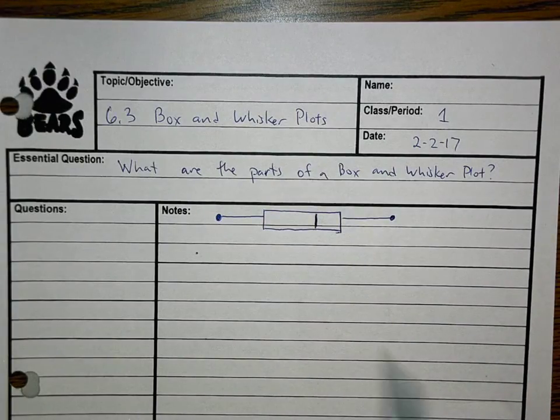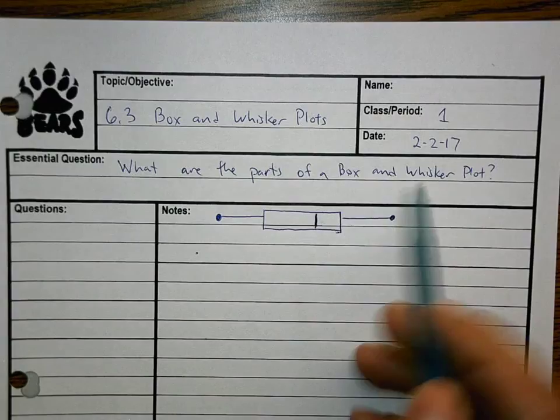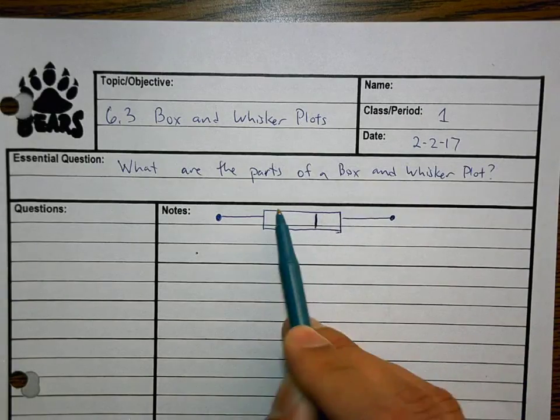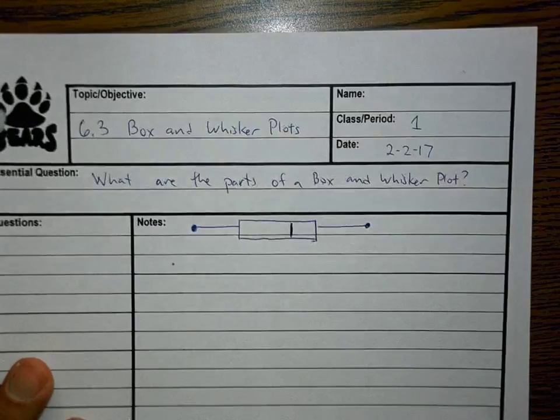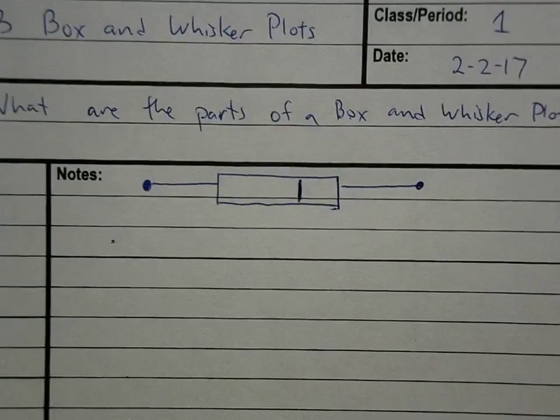It's called a box and whisker plot because there's a box and it looks like two whiskers going out from the box on both sides. It's going to show you a lot of information in a visual format. So let's look at what it's going to show you.